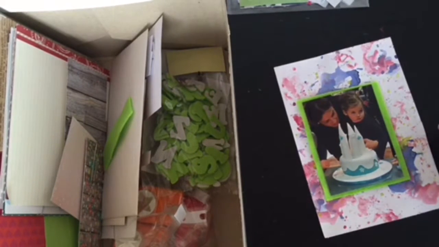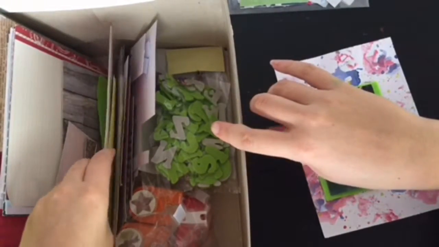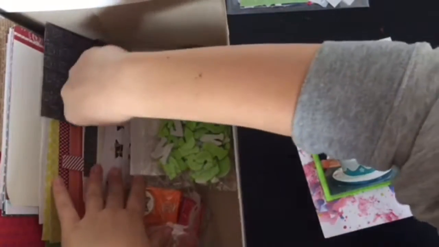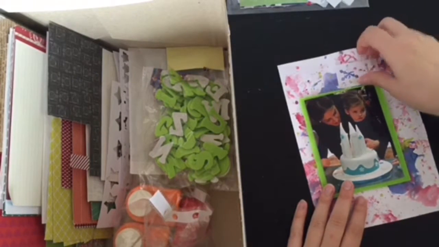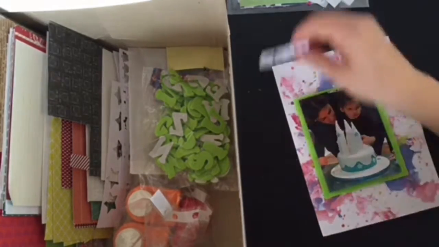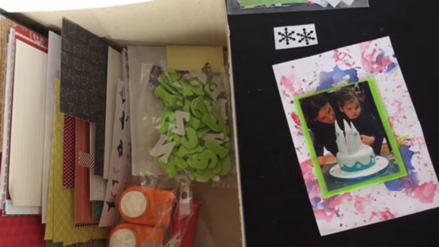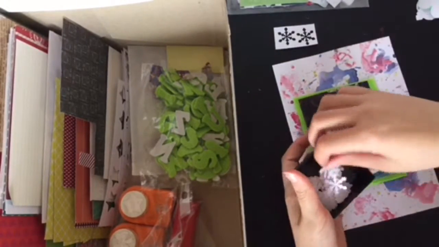So see, that green looks, I don't know why I like that green so much. And there's some snowflakes in the cake there, so I might have some snowflakes. There we go. Little snowflake patterns, or I might have some punched out somewhere. They're in my embellishment box, I think, if I have any. Should be in there. Yeah, there we go. Snowflakes.